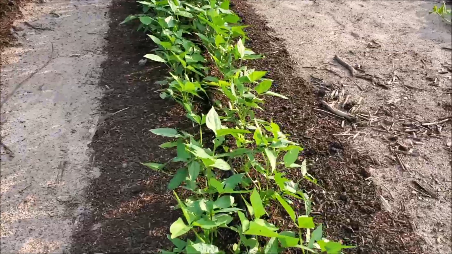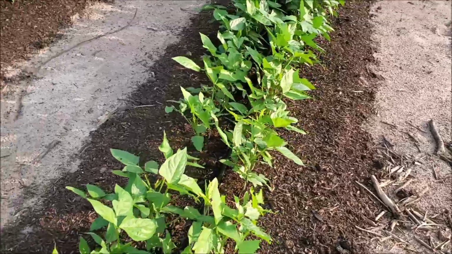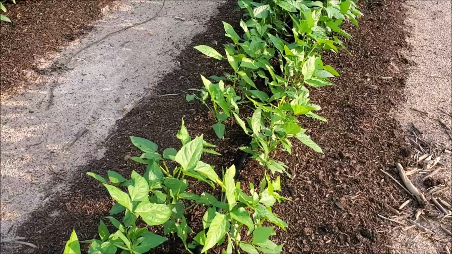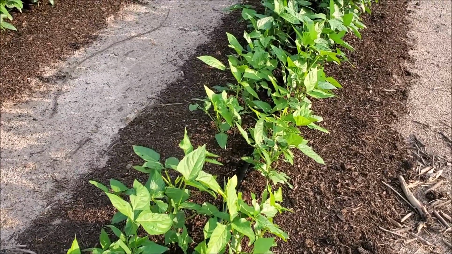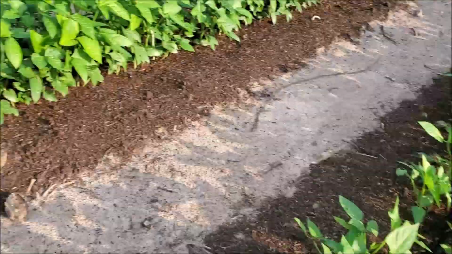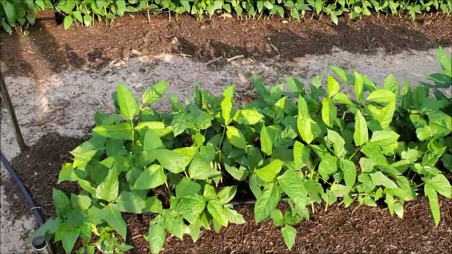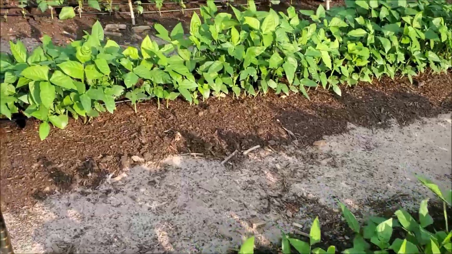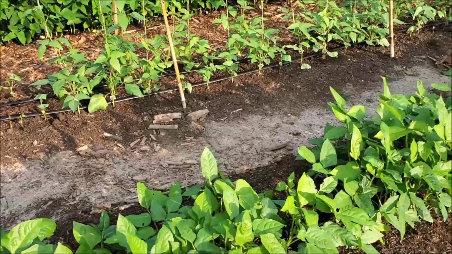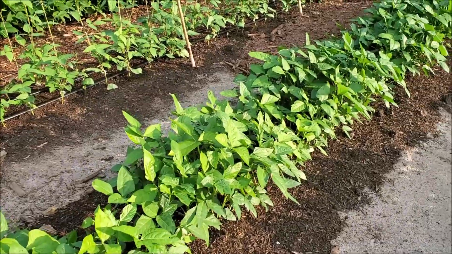Up there I did a double drip line, and I put the rows a little further apart. These I ran a single line, which they're getting enough water that they're doing okay. They might have grown faster if they had more. I can't say that because I didn't run a test trial to see that, but I think next year on the other ones I'll just run a single line too.